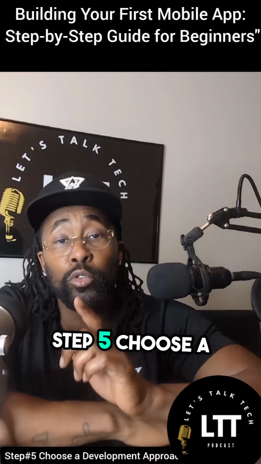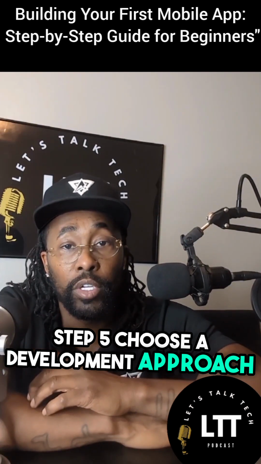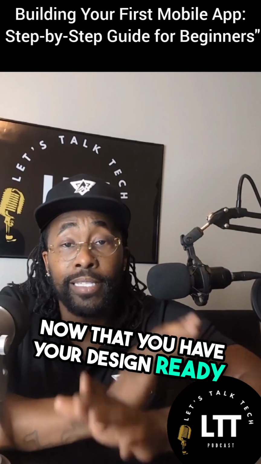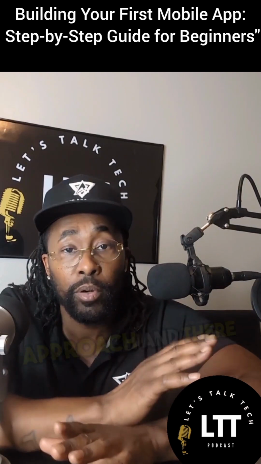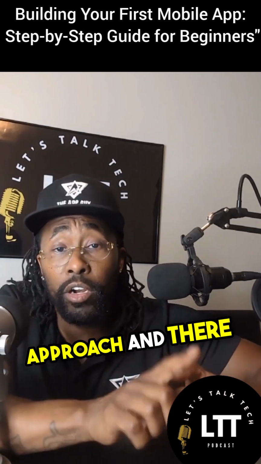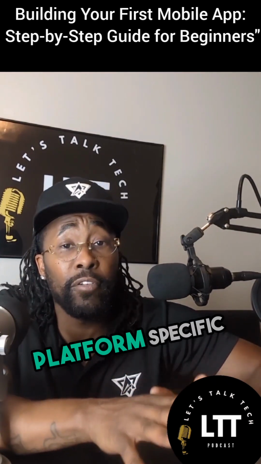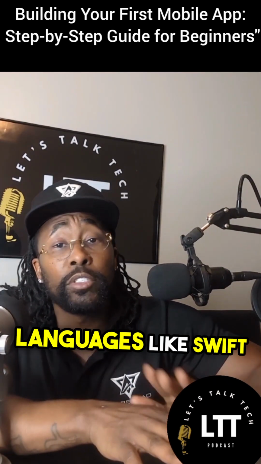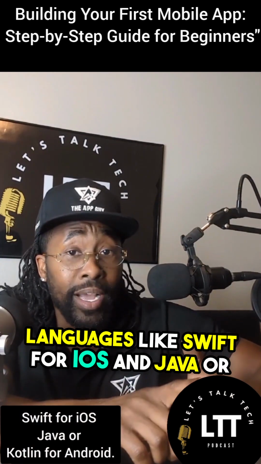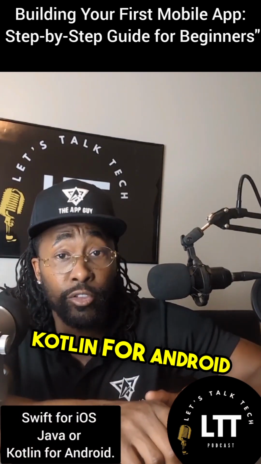Step five, choose a development approach. Now that you have your design ready, it's time to choose a development approach. There are two main options. Native app development involves platform-specific programming languages like Swift for iOS and Java or Kotlin for Android.